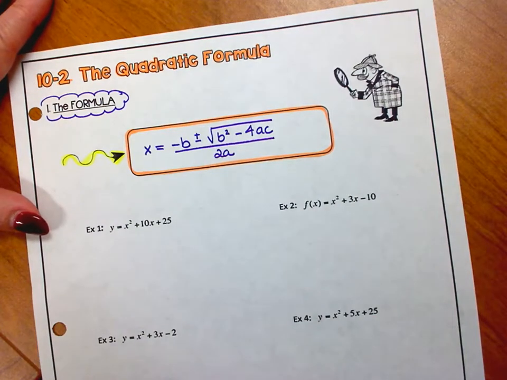There are a whole bunch of songs on YouTube if you want to hear it sung, the quadratic formula song. You're not going to hear it from me because when I sing, people cry.